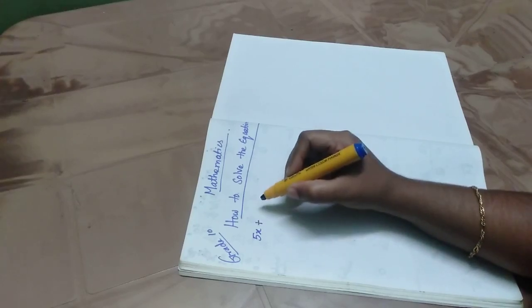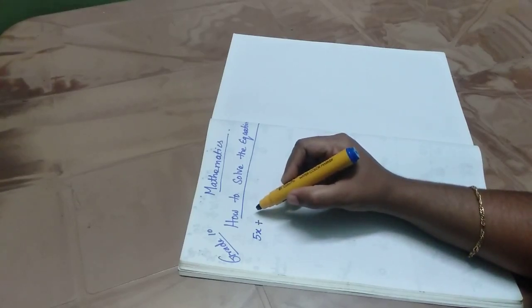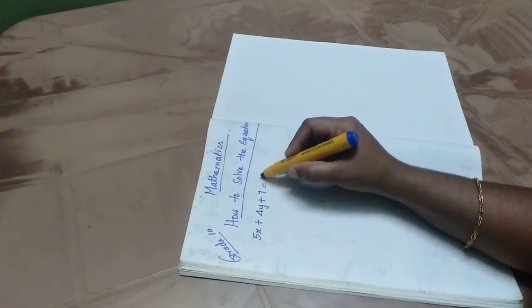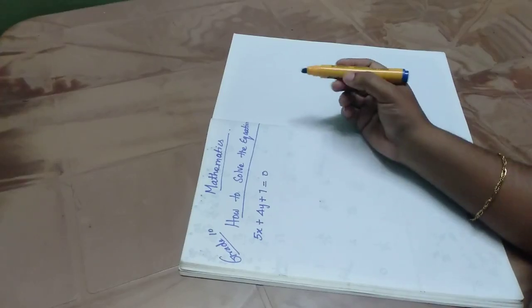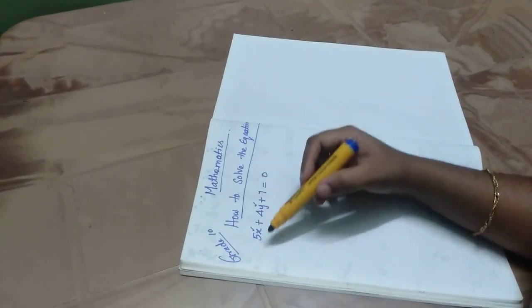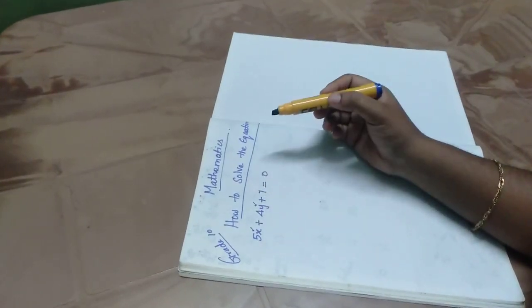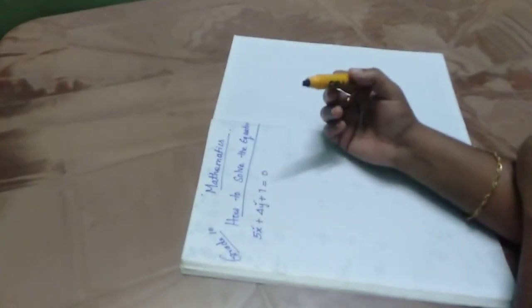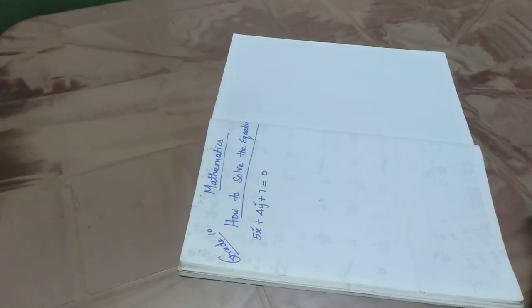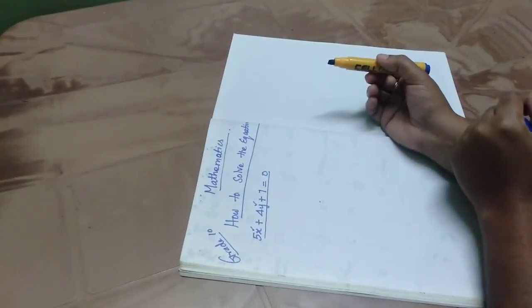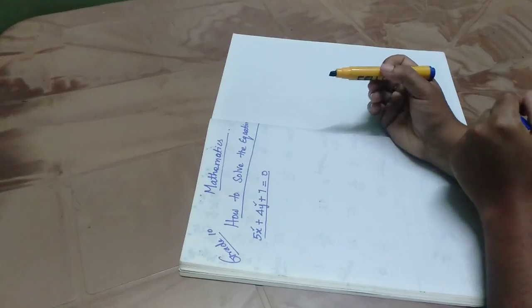For example, the equation could be 5x plus 4y plus 7 equals 0. This is just an example. Here x and y are the variables, and 5, 4 and 7 are the constants, with mathematical symbols in between: multiplication, plus, minus, division, all combinations of symbols. So this is called an equation. Today you are going to learn how to solve equations.